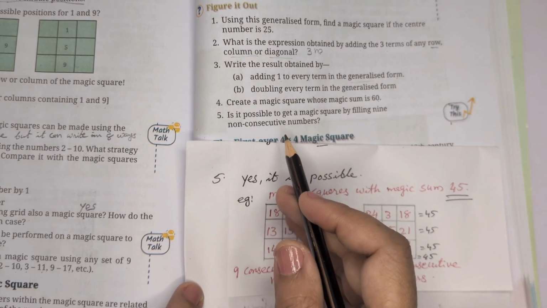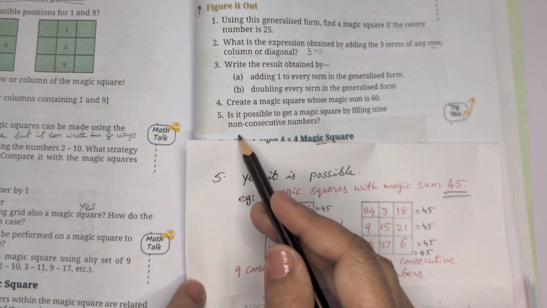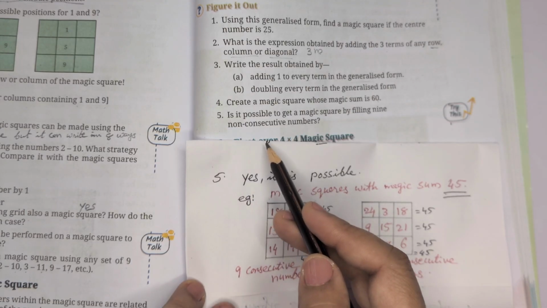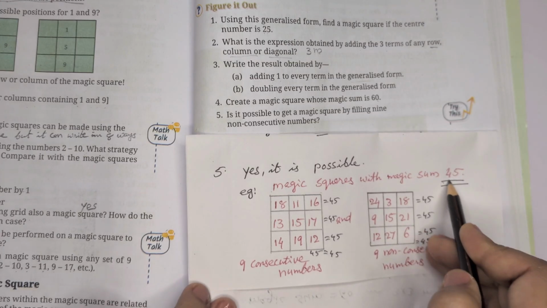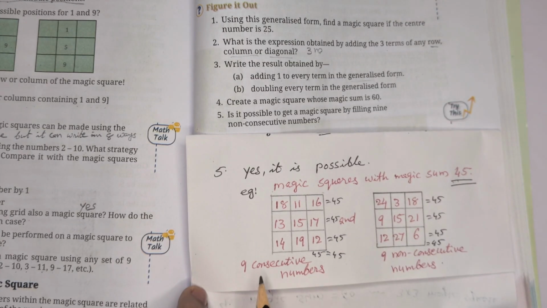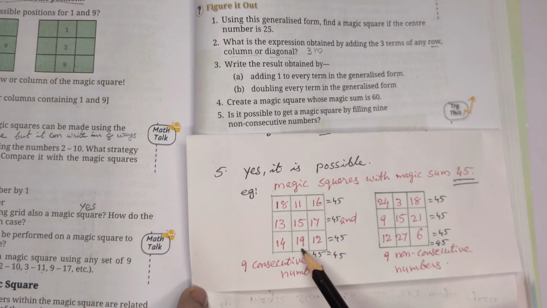Fifth question: is it possible to get a magic square by filling 9 non-consecutive, that means not continuous, numbers? Yes, it is possible. The magic sum is 45 in both cases. Here we are taking 9 consecutive numbers from 11 up to 19: 11, 12, 13, 14, 15, up to 19.